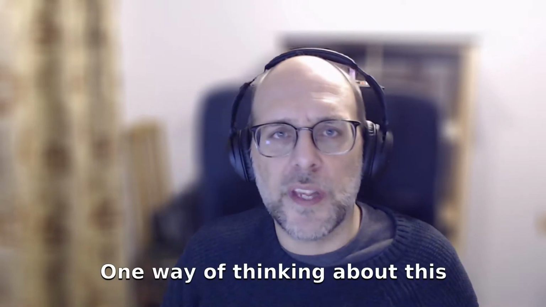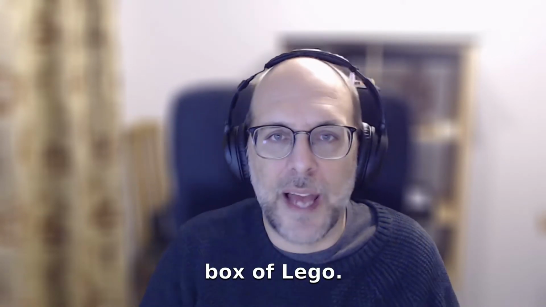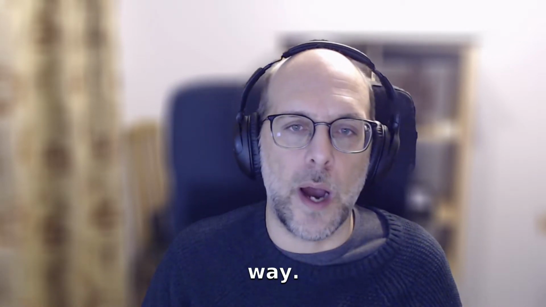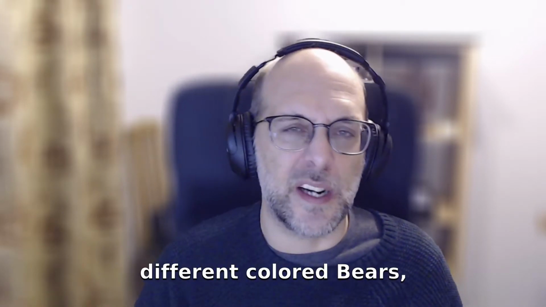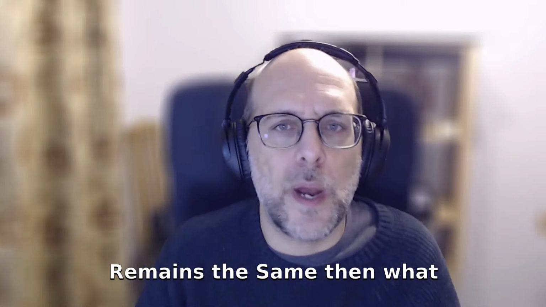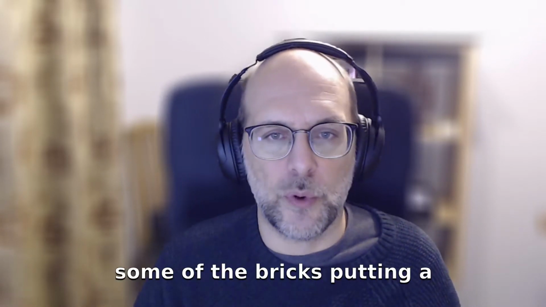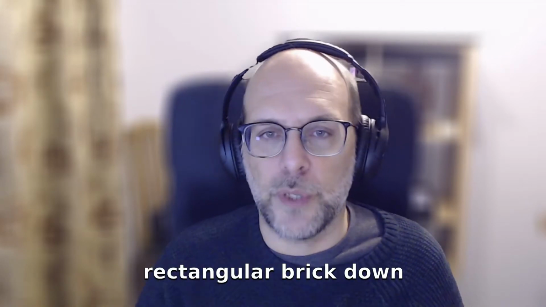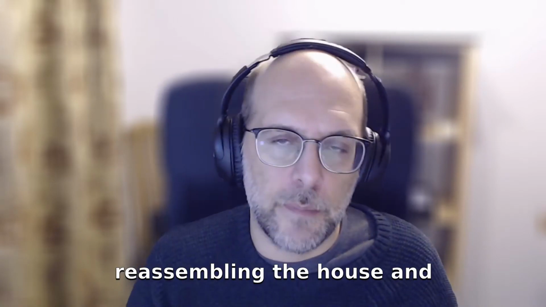Now, one way of thinking about this is to treat your business as a box of Lego. And at the moment, it's all put together in one particular way. What then happens if you start swapping the bricks out for different coloured bricks? The very simple shape form remains the same. Then what happens if you start changing some of the bricks, putting a rectangular brick down instead of a square brick? What happens if you start reassembling the house?